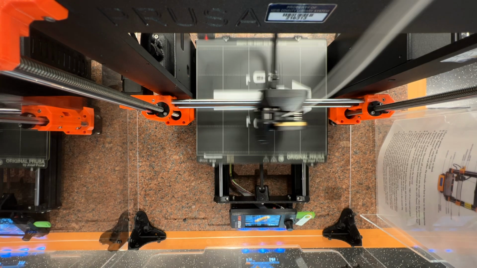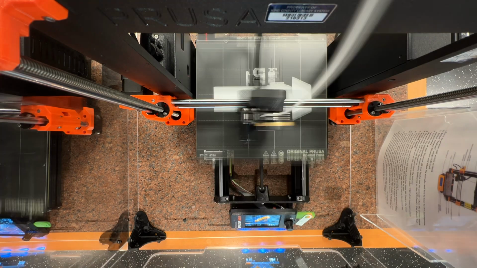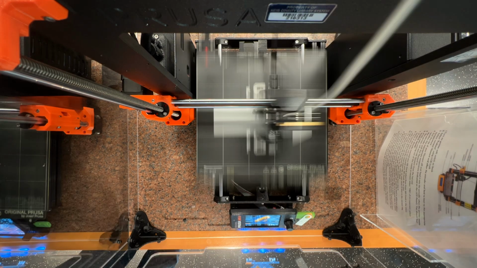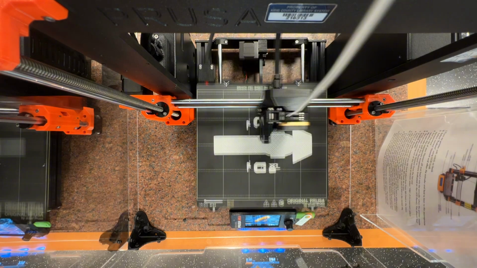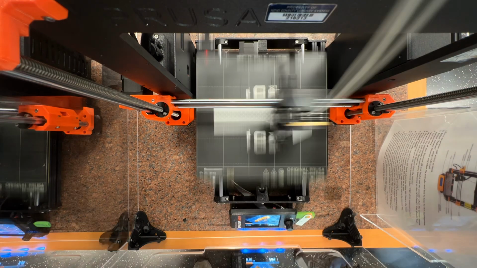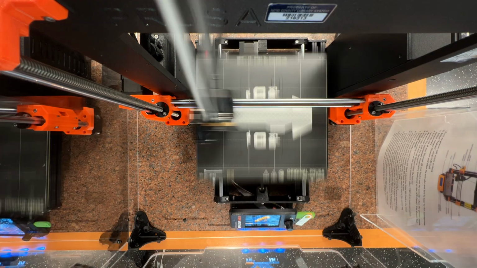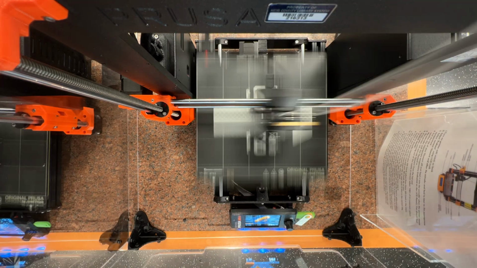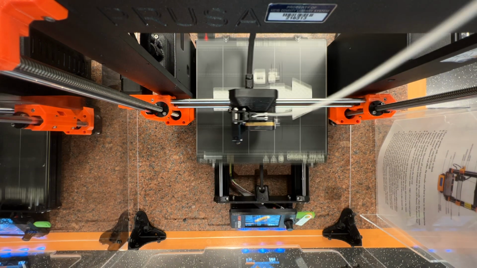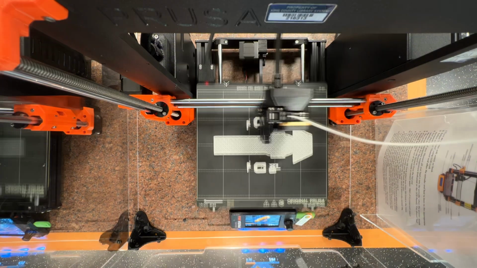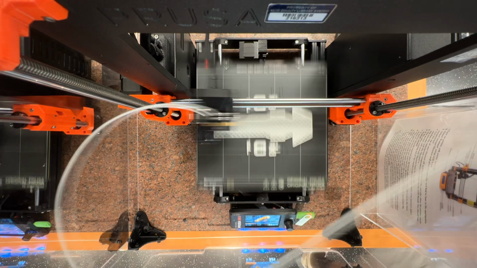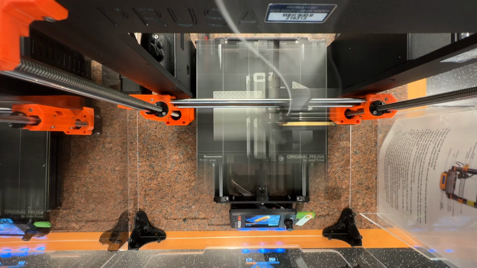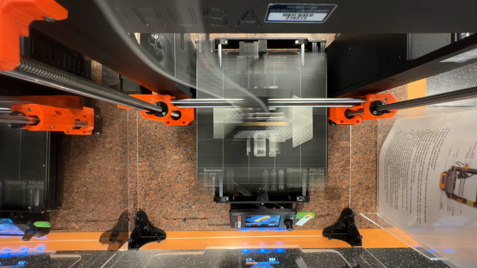Once you're done with that, you export the G-code onto a USB or an SD card, then you insert it into your 3D printer and just let the printer print.